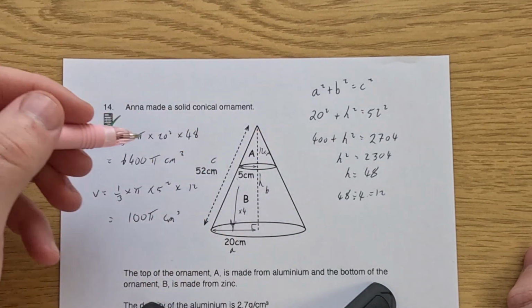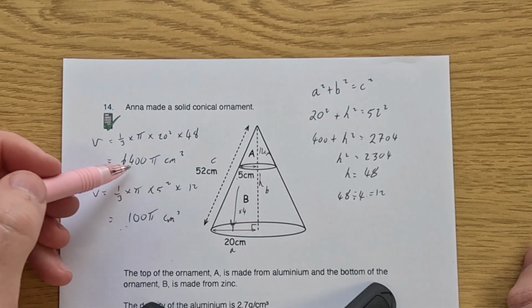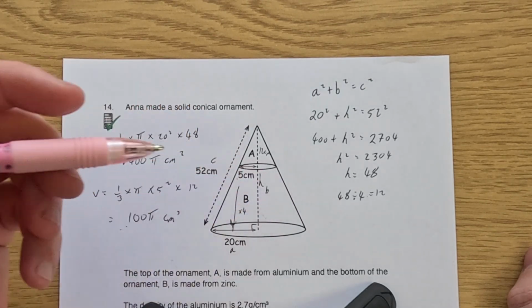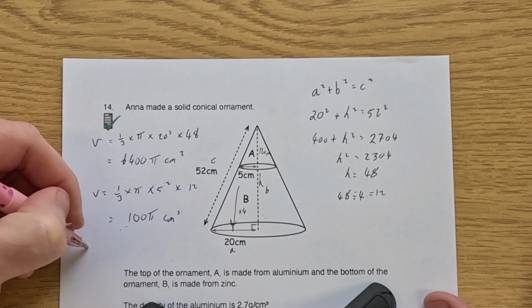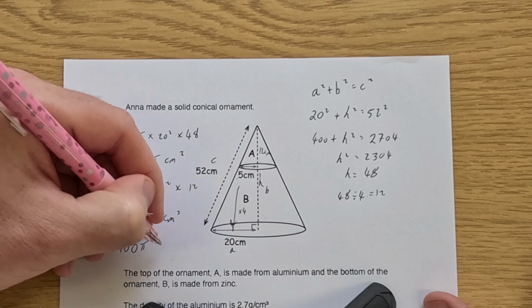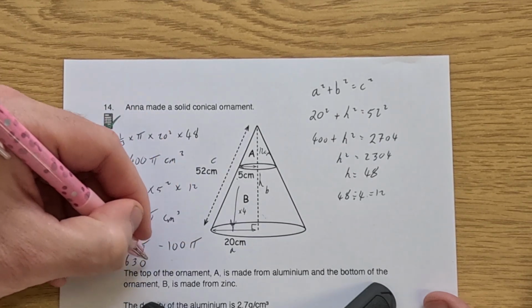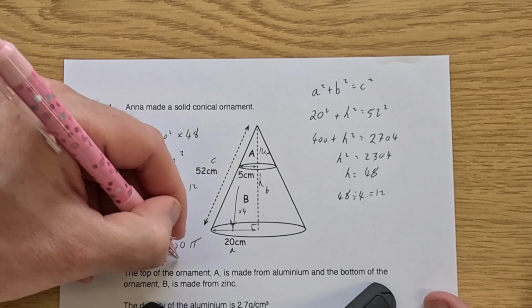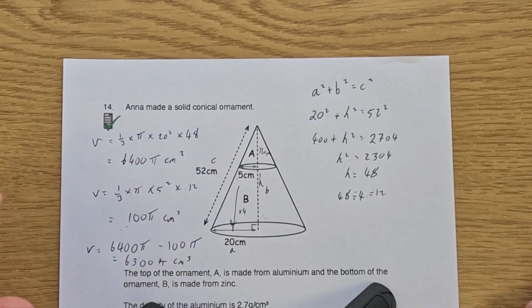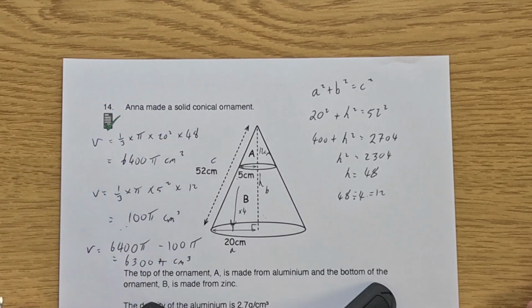We've got the volume of the bigger cone, so if we take the volume of the smaller cone, the 100 pi, away from the 6,400 pi, we'll get the volume of the frustum. So let's do that. The volume of the frustum will be equal to 6,400 pi, subtract 100 pi, which is equal to 6,300 pi centimeters cubed. Now in this question I have worked exactly, in terms of pi, just because they were quite nice numbers. So we've got the volume of the smaller cone, we've got the volume of the frustum, now we can work out the mass of both of those.